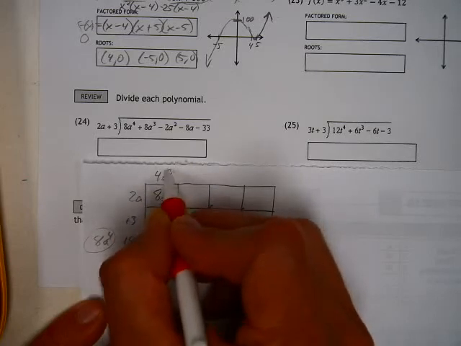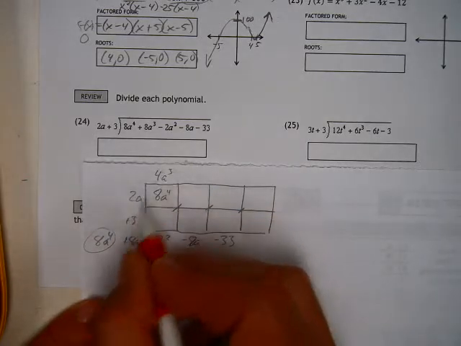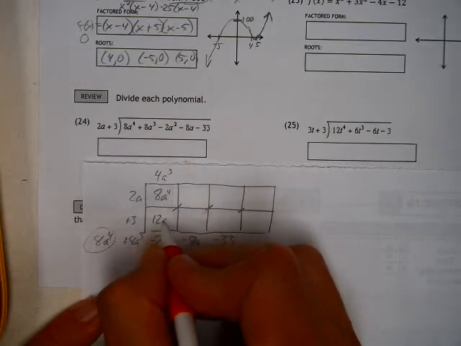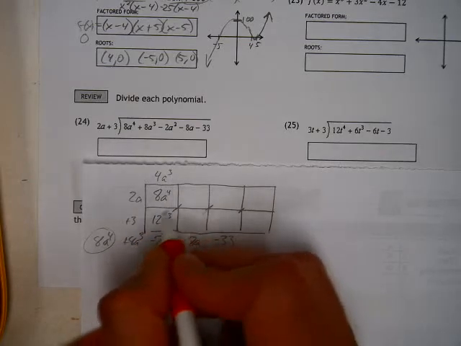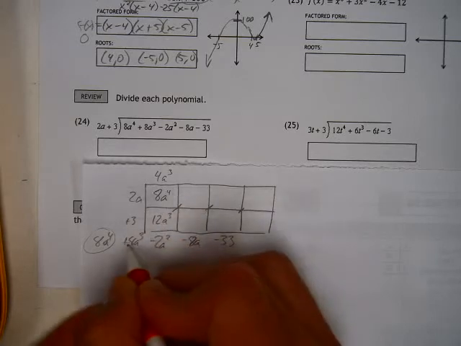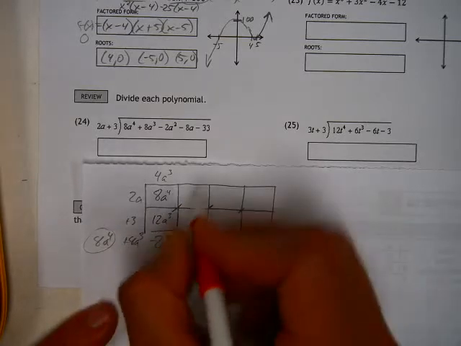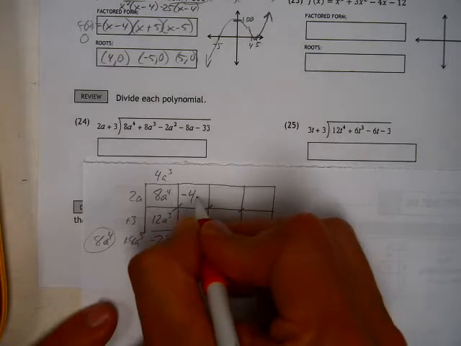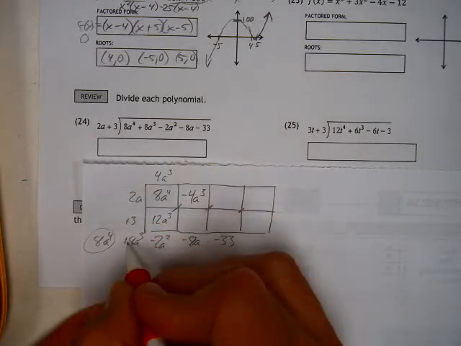So now I have something on the outside. I can get something back on the inside by saying this times this. Well, that's a 12a cubed. And the way I've written it here, these two things here add together to get that. So it's a positive 8, but that's a positive 12. So I need to take away 4a to the 3rd power to get me that 8.